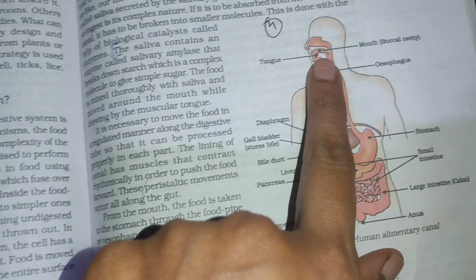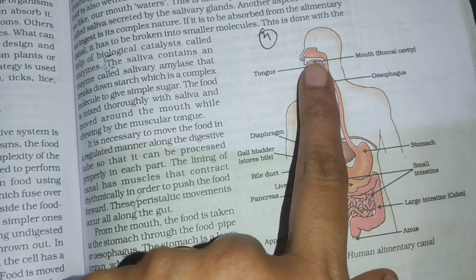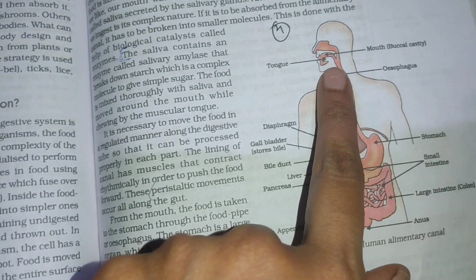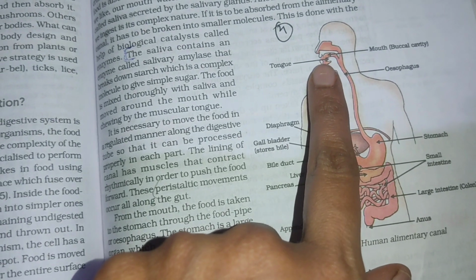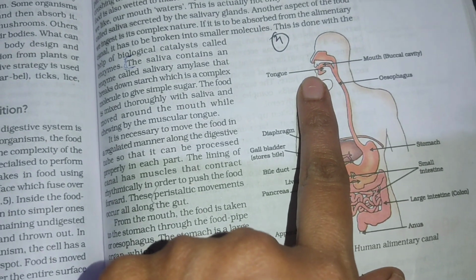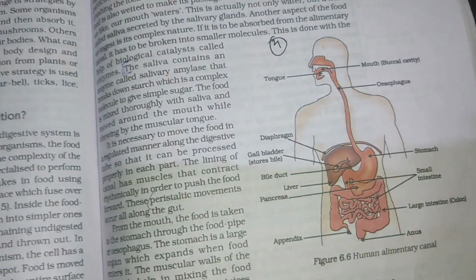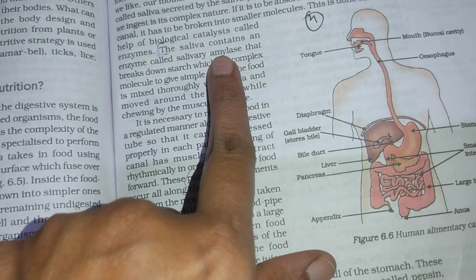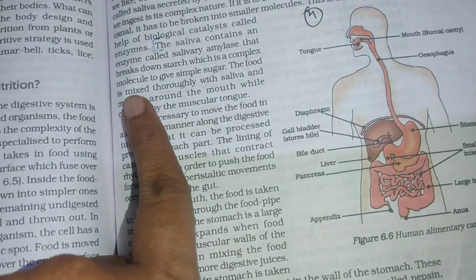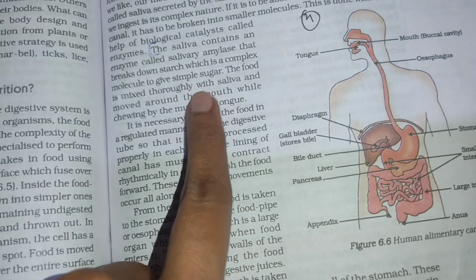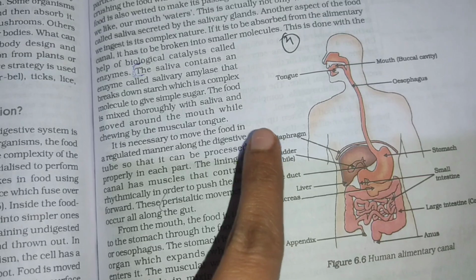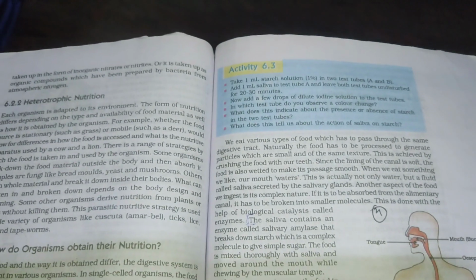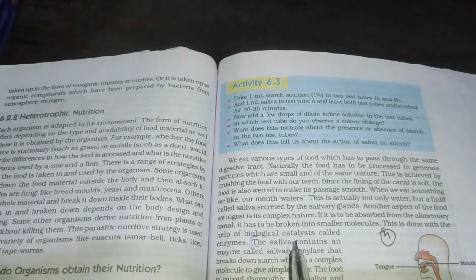Here the food is crushed by teeth. With the help of teeth, the food is crushed and becomes soft with the help of saliva. The saliva is secreted by salivary glands. It contains an enzyme called salivary amylase. It will convert complex molecules into simple sugar. This saliva mixes with the food and makes it soft, and that soft food is called bolus.